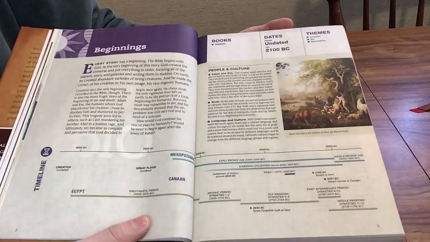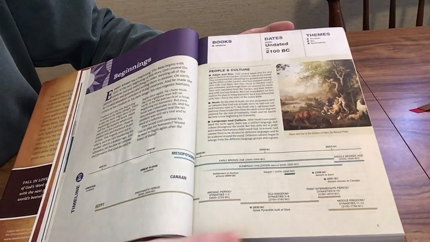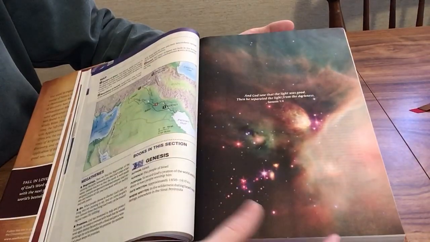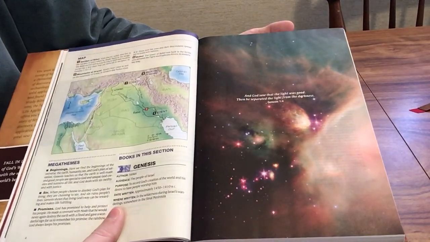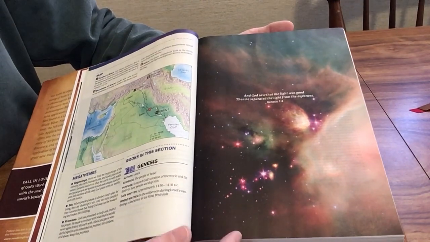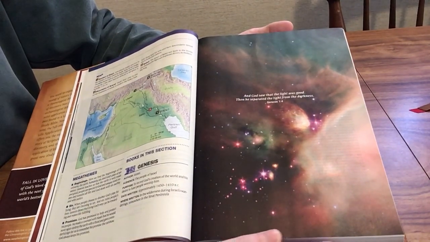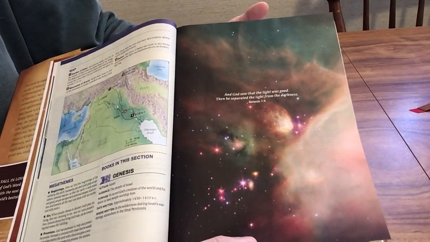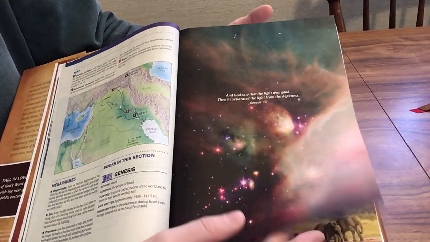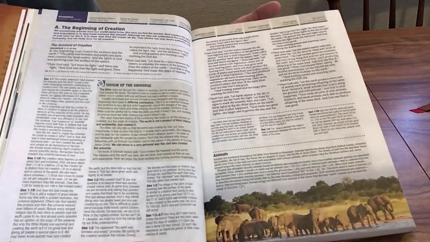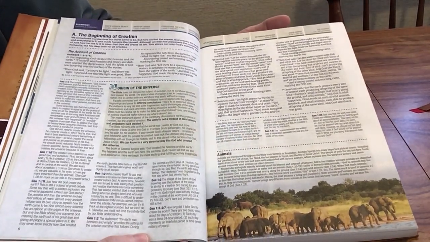So before we even get into Genesis, we have an article on beginnings. We have a timeline, and it talks about people and culture. We have a map, themes, and then your typical information like the author, the audience, the purpose, when it was written, etc. We have this beautiful picture here with a key verse, Genesis 1:4. And then we're going to get into the Bible itself.